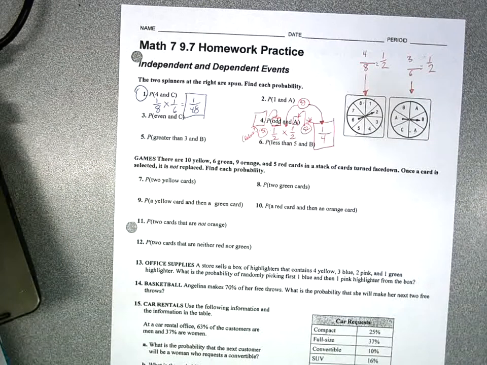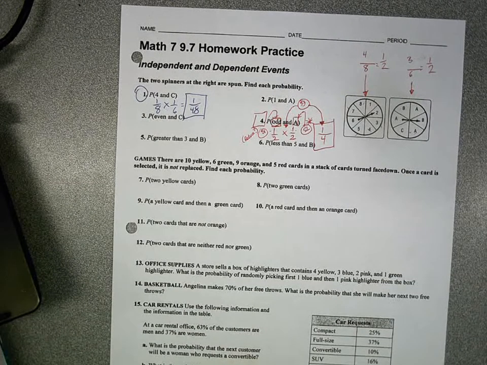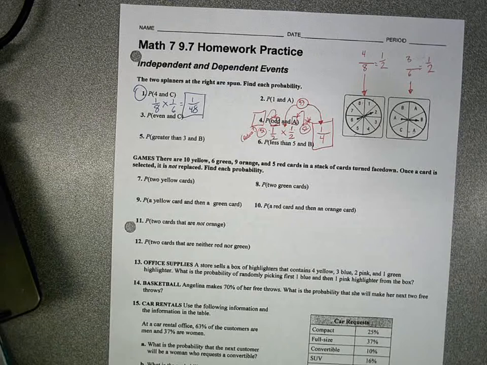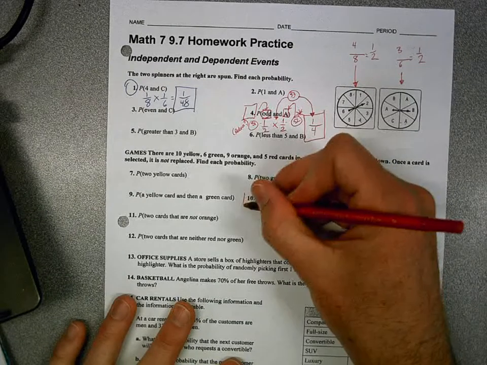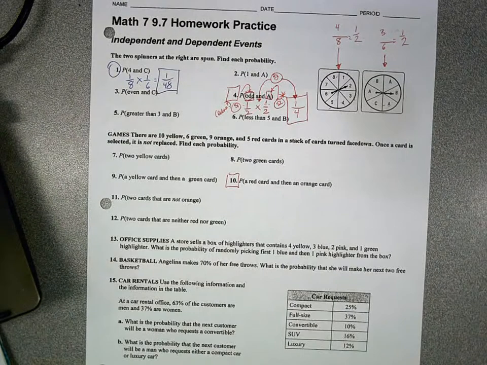I'm not going to play that game. That's not good odds. All right. Questions on that? All right, here's the next one I wanted to try. Let's go down to number 10. Okay, let's go ahead and close read the game. It says there are 10 yellow, 6 green, 9 orange, and 5 red cards in a set of cards turned face down. Once a card is selected, it is replaced. Find each probability.